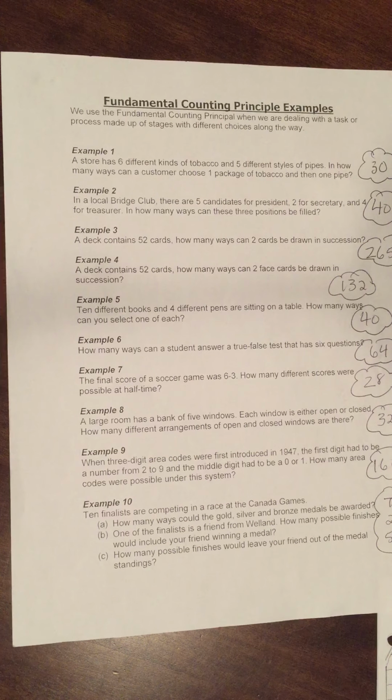Hi everyone. The fundamental counting principle examples that I assigned on Monday, the 10 examples that you worked on, there are usually a few of them that people struggle with.